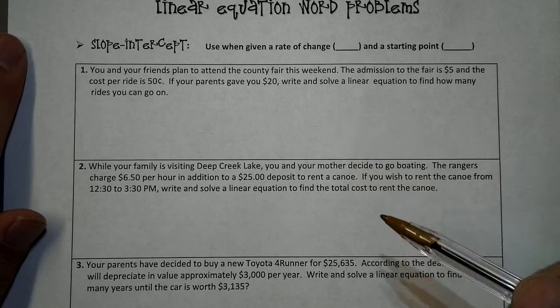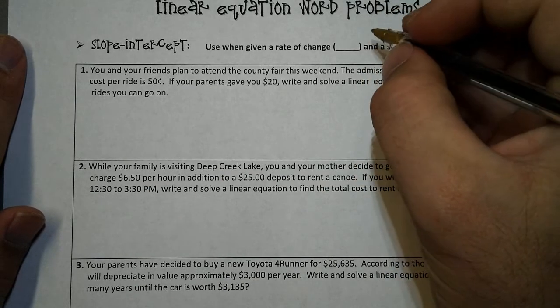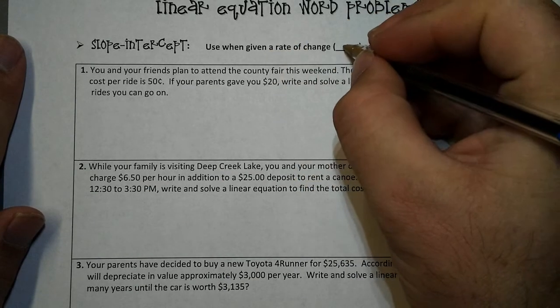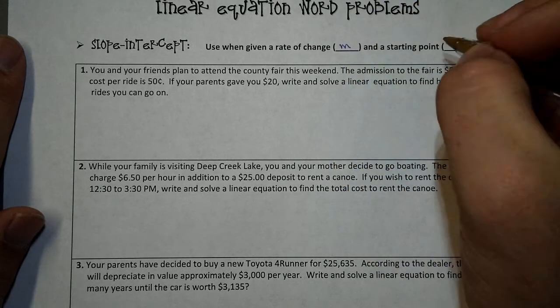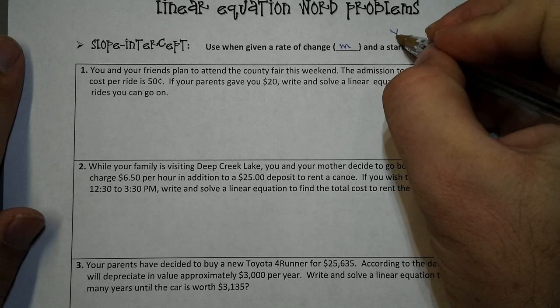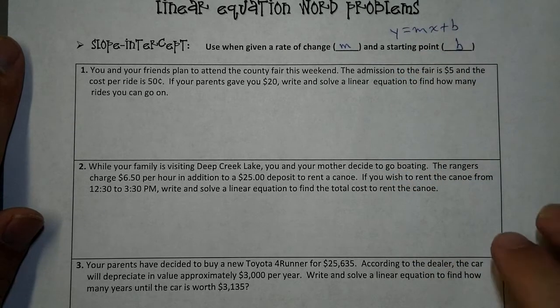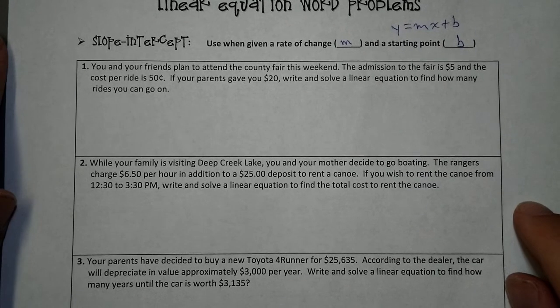The first four. It says slope intercept, and it gives you a hint. When given a rate of change, which is, remember, the m, and a starting point, which is the b, use slope intercept form, which we remember is y equals mx plus b. So let's look at the first one.